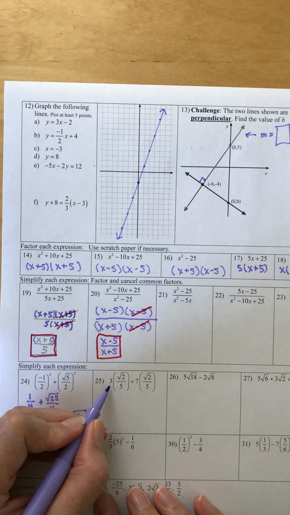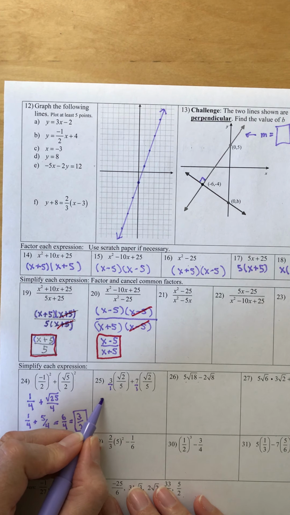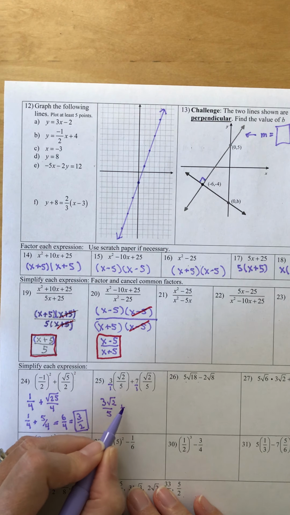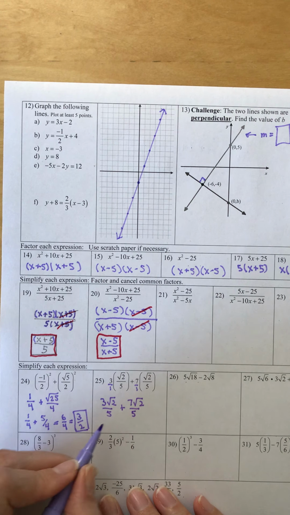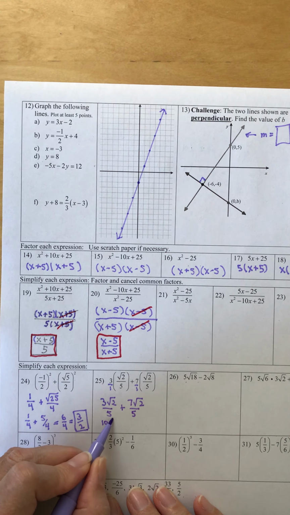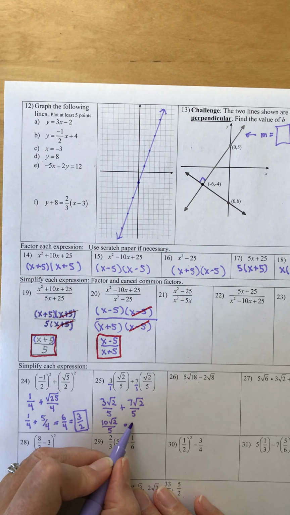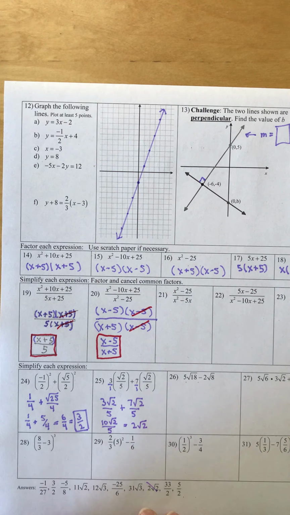On number 25, remember you can think of that as over 1. And so this will be 3 root 2 over 5 plus 7 root 2 over 5, which will be 10 root 2 over 5. And then this 10 and 5 can simplify. 5 goes into 10 twice, so it'll be 2 root 2. And that answer is down there. 3/2 is also down there.